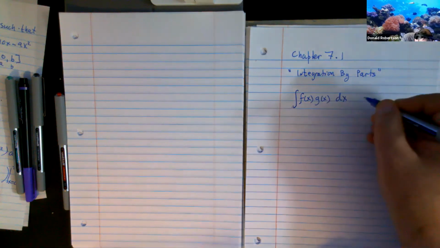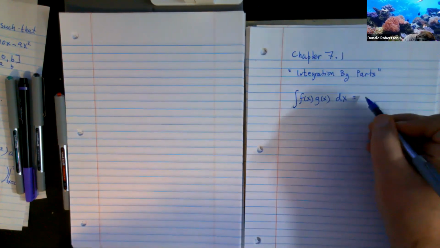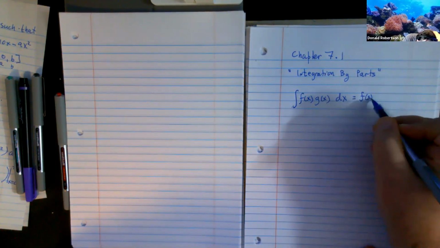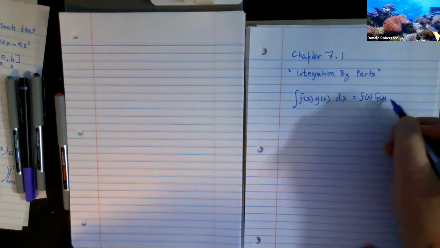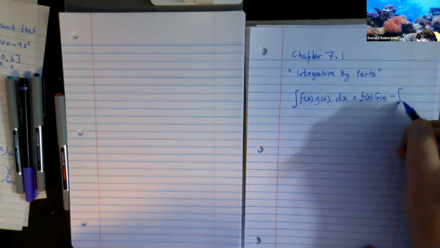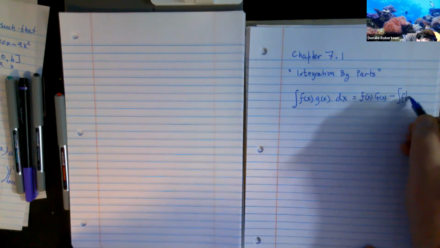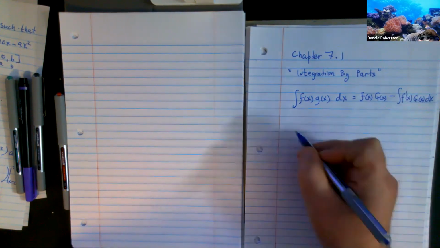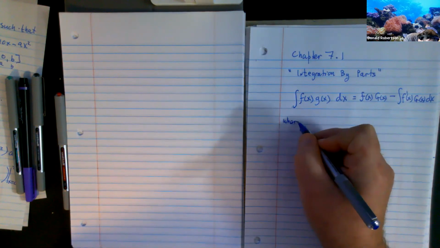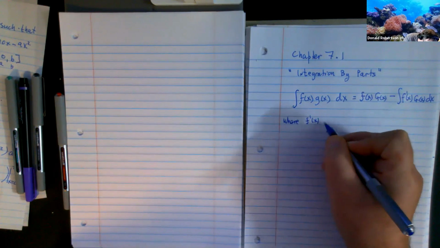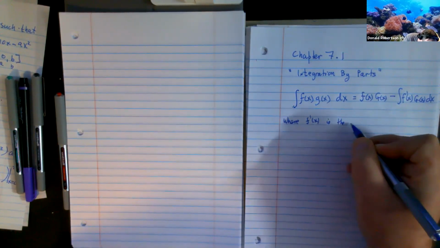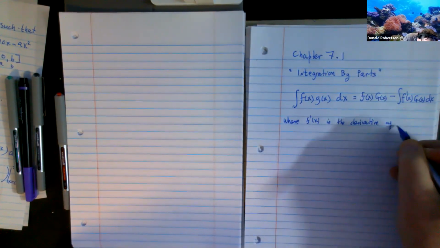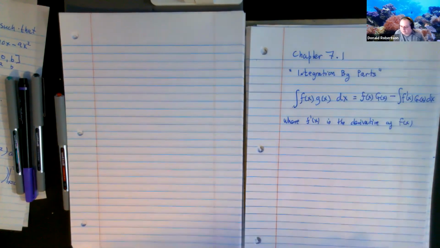And it's a formula. Now, not the kind of formula you normally are used to. It's f of x, capital G of x, take away the integral of f dashed x, capital G of x, dx, where f dashed of x is the derivative of f, which is kind of obvious, but I'm telling you anyway, right?